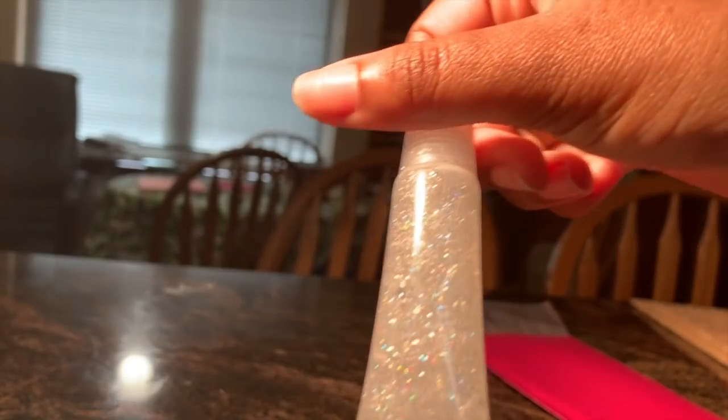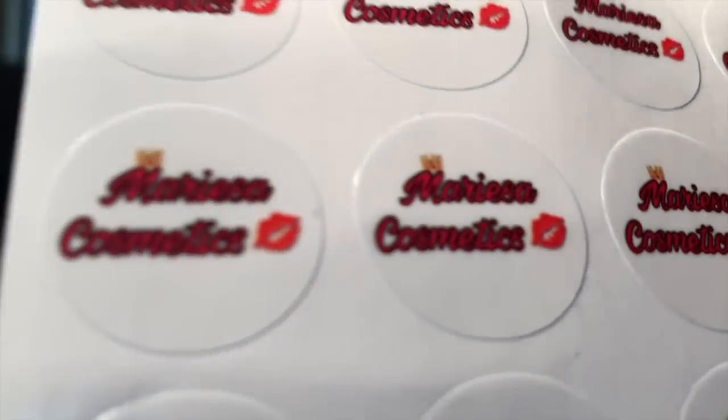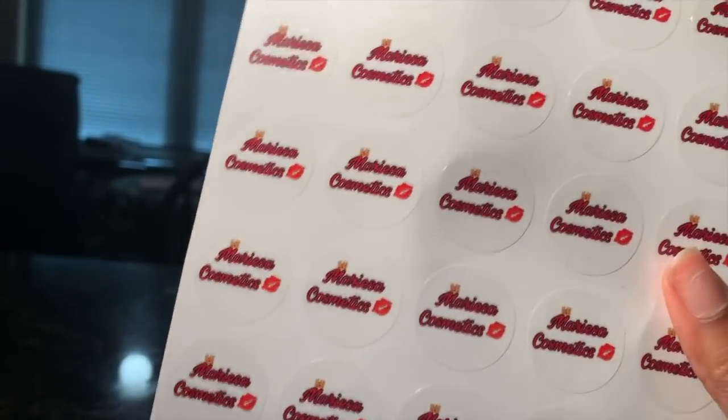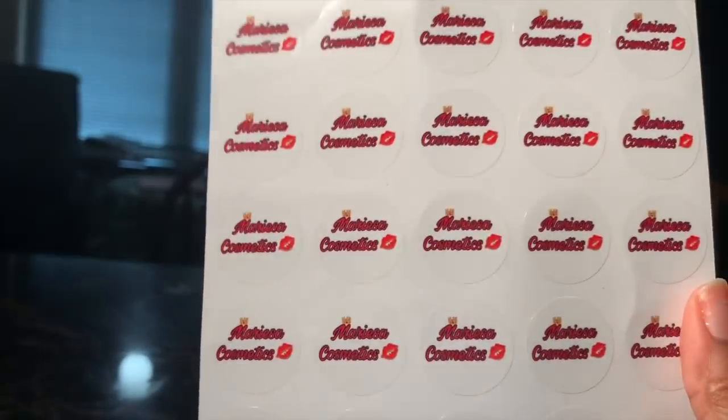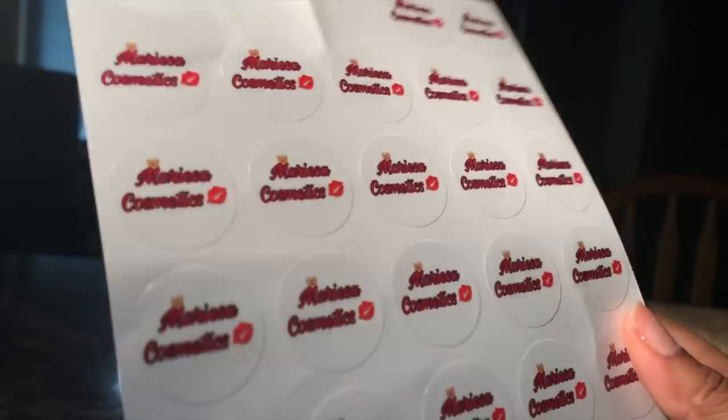And so what I do, I just take my glosses. So this is the diamond gloss. So what I do is I just take one of these labels and I just put it on there. I got these labels from AliExpress. I have a video on how I did these labels, so please do not ask me where I get my labels from in the comment section, because I will not answer it, because I'm telling you this now.